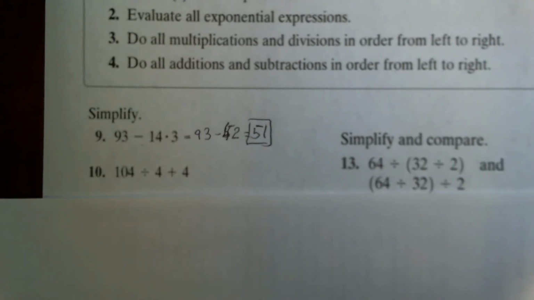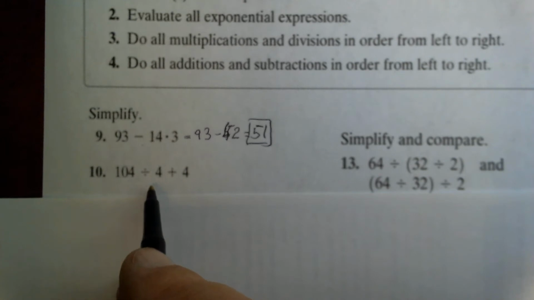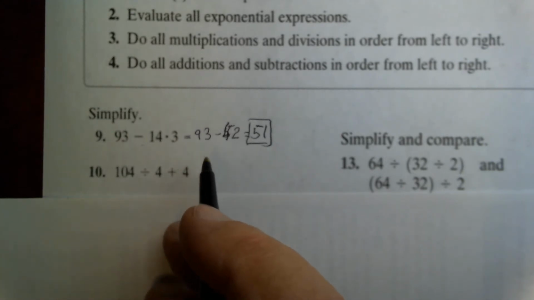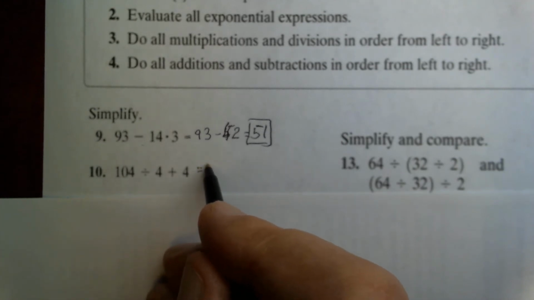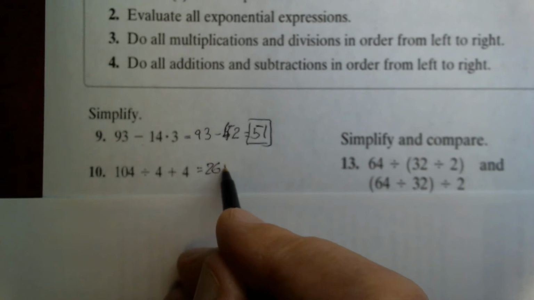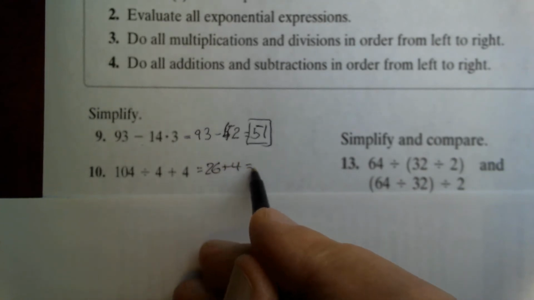Similarly, here we have 104 divided by 4 plus 4. 104 divided by 4 is equal to 26. So 26 plus 4, and that's equal to 30.